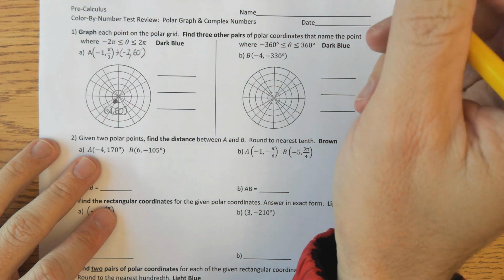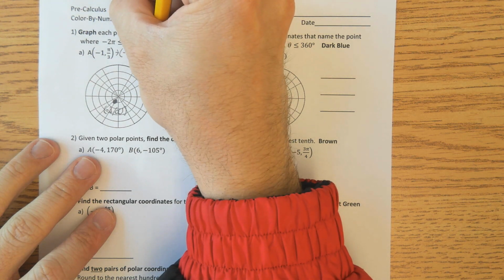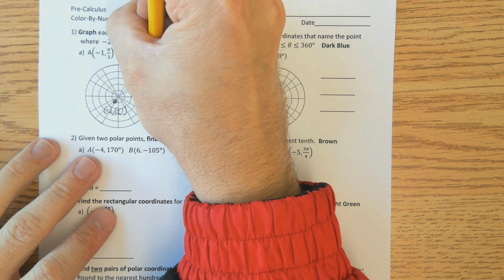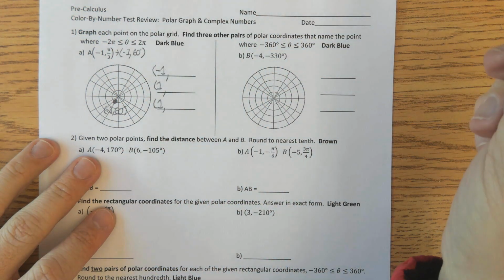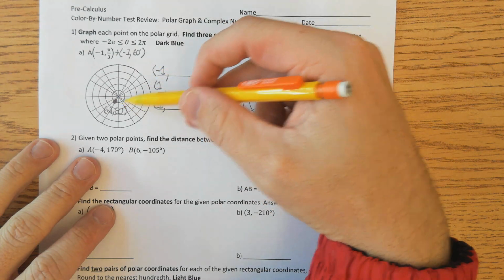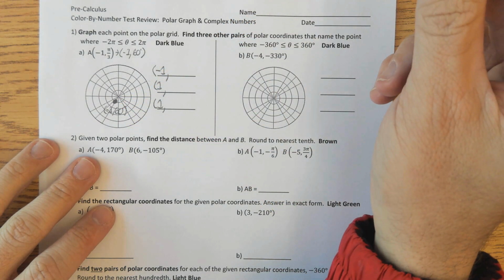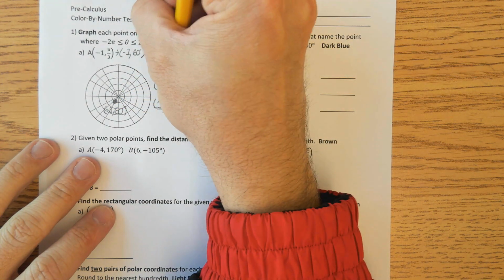Now we want to find 3 other representations. So remember, my points are going to be something like this: a negative r, positive r, positive r. Okay? So for this first point here, since the r's are staying the same, their angles are going to be coterminal. I'm going to subtract 360. Okay, and so 60 minus 360 is going to give me a negative 300.